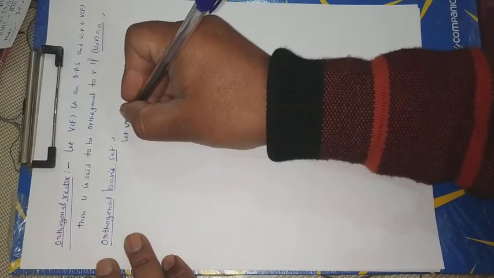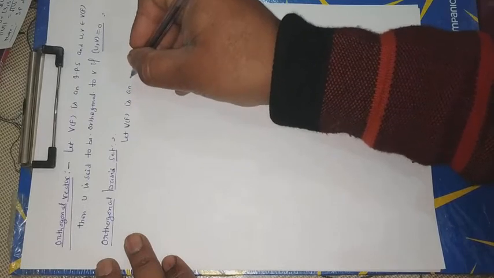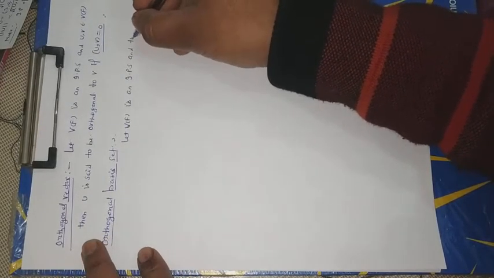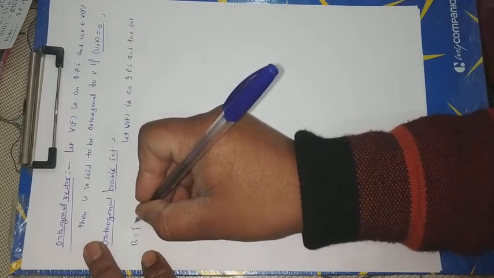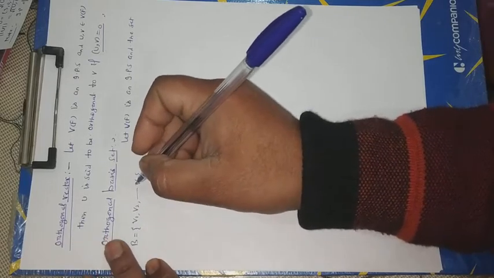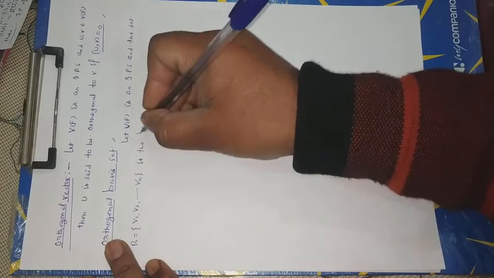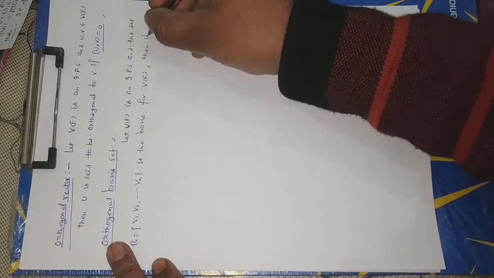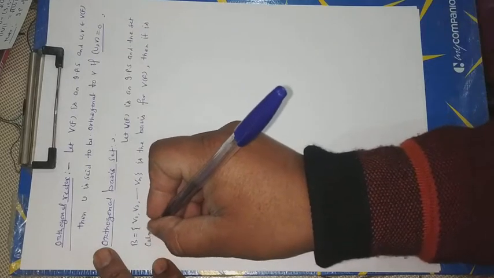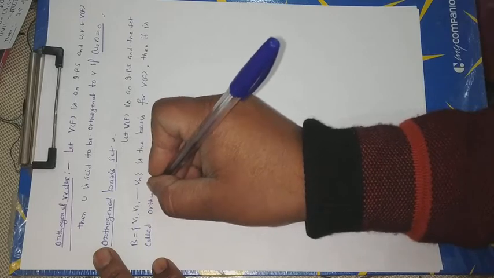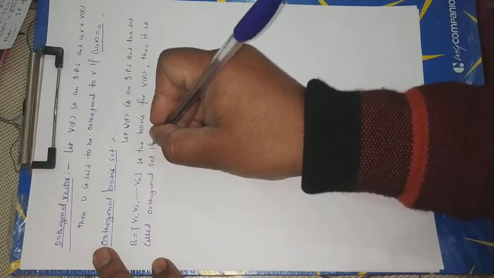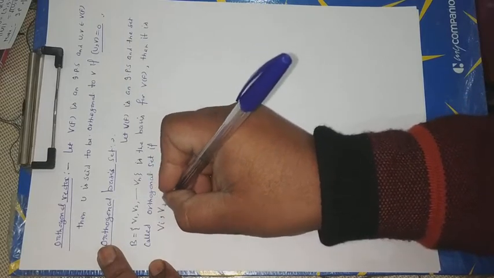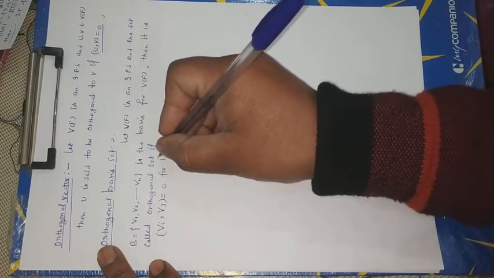Let VF be an inner product space and the set B equal to V1, V2 up to dot Vn is the basis for VF, then it is called orthogonal set if Vi inner product with Vj is equal to 0 for i not equal to j.